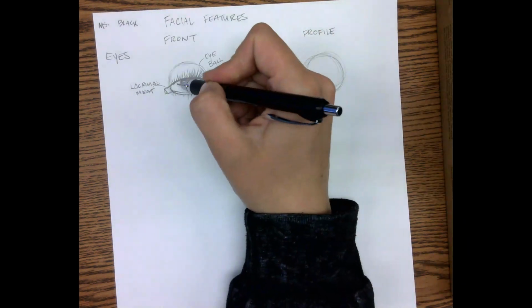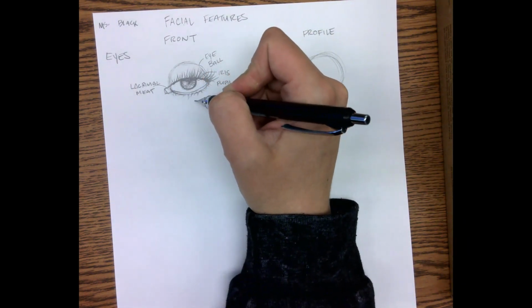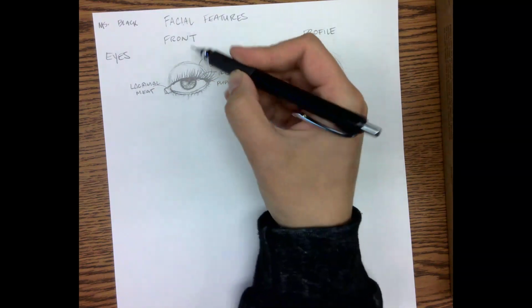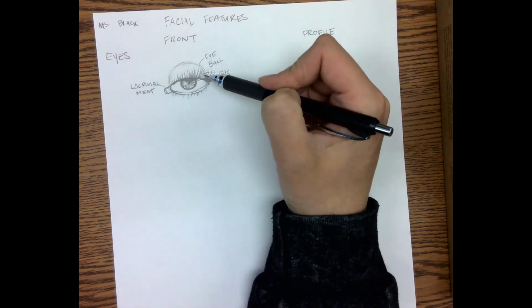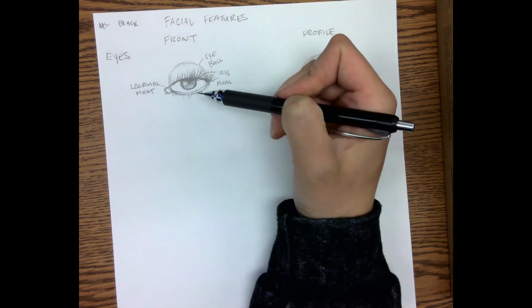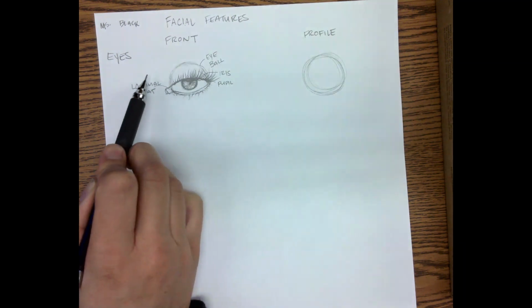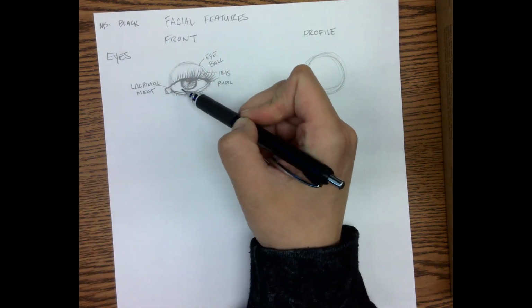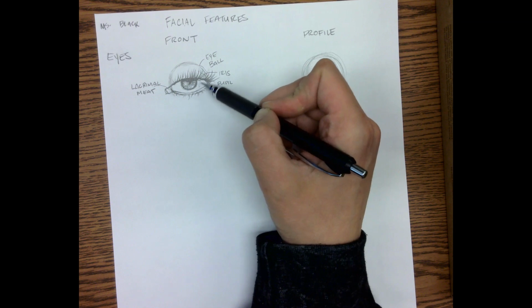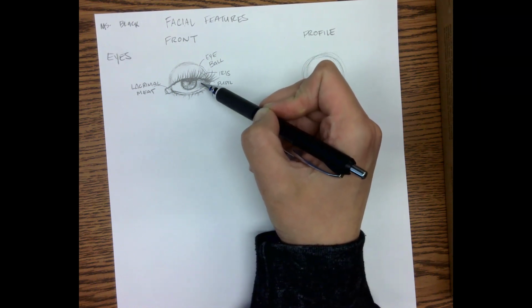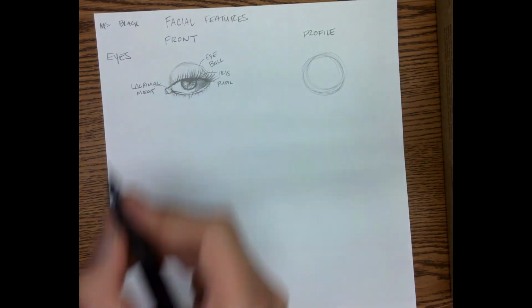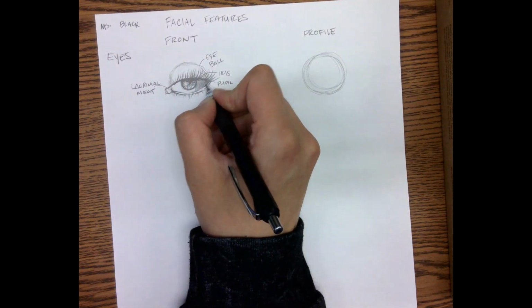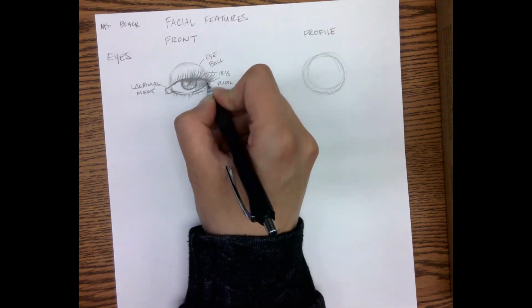Okay, and then when you shade the actual eye, that is going to be like the sclera, that white part of your eye. You're going to be thinking more of how you would shade a sphere. So if my light source is coming from here, this is going to be all pretty light, and over here is going to be a little bit darker. Just think back to when we learned how to shade different 3D shapes. When you get closer to the eye, it's going to be a little darker.